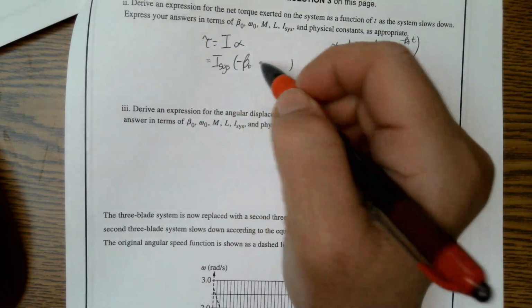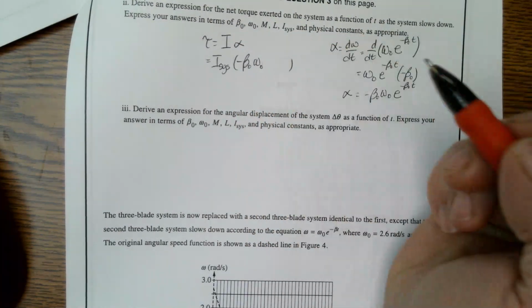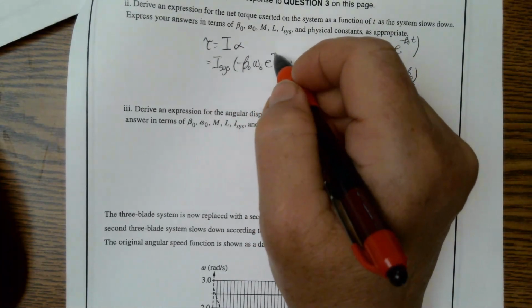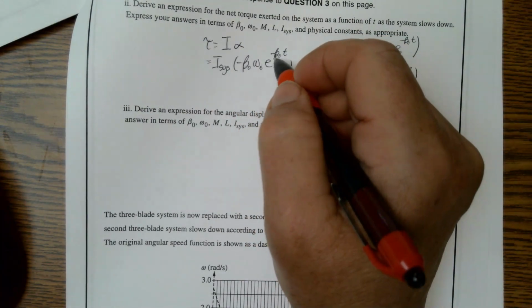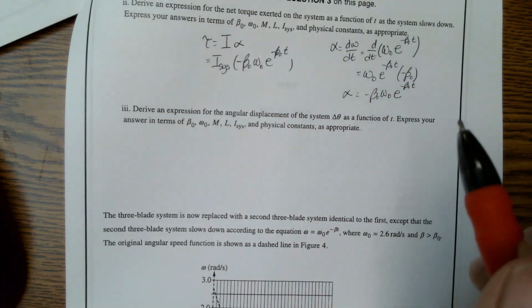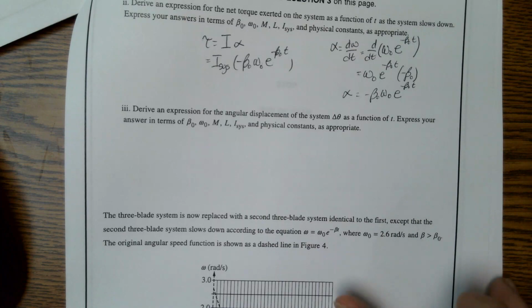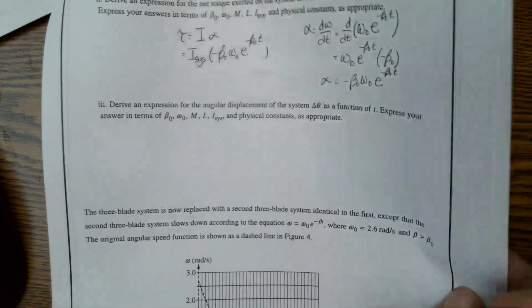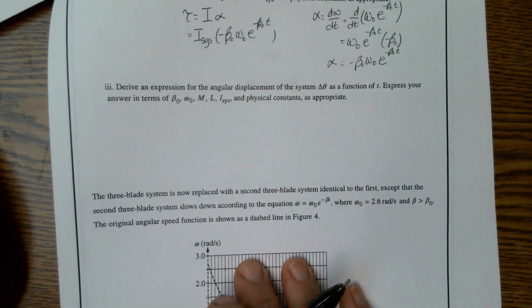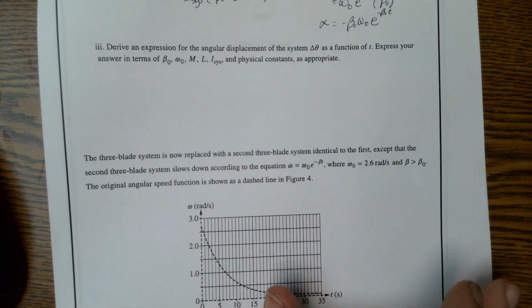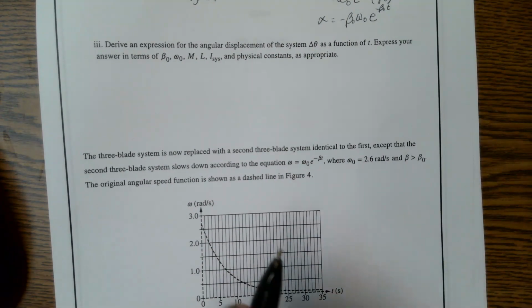So negative beta naught omega naught e to the negative beta naught t. There we go. And that is my net torque as a function of time. This one's kind of ugly as far as letters. There's a lot of letters, but if you just don't panic, it's doable.